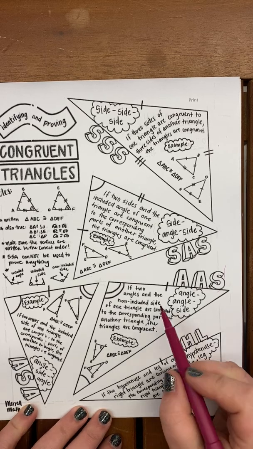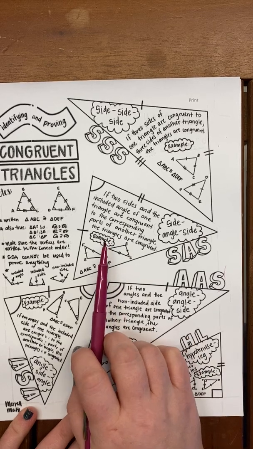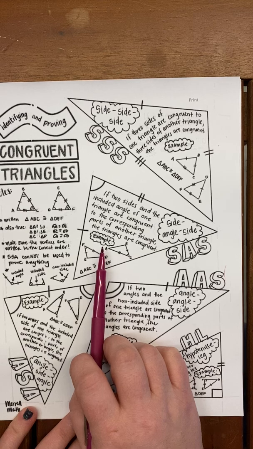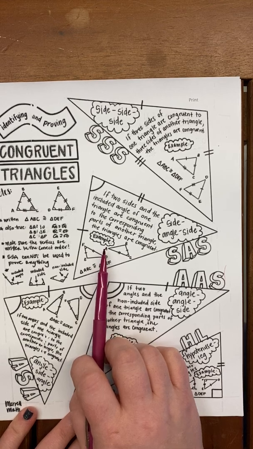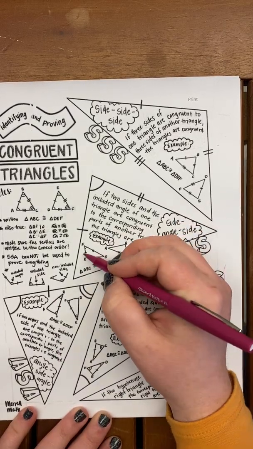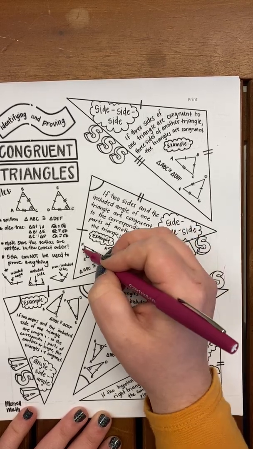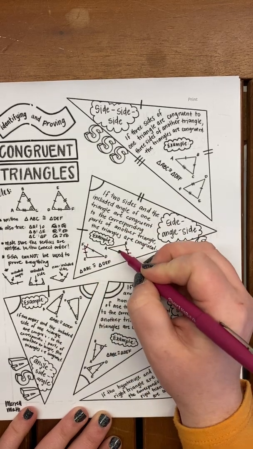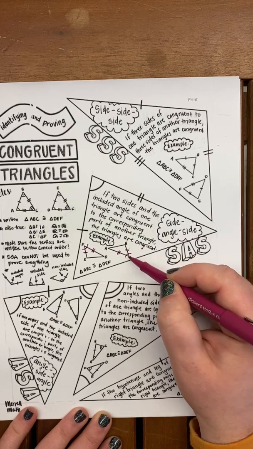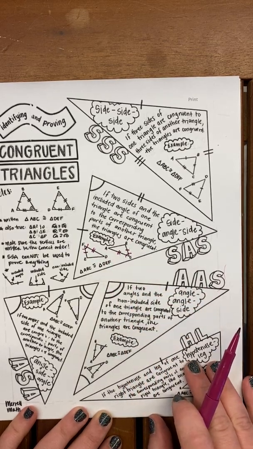The next one is side, angle, side. Side, angle, side says if two sides and the included angle of one triangle are congruent to the corresponding parts of another triangle, the triangles are congruent. So here you'll see that BC is congruent to FE. Angle C is congruent to angle F. And side AC is congruent to DF. So here we have side, angle, side. So that means that these two triangles are congruent to each other.